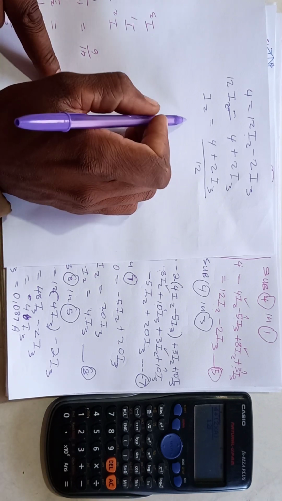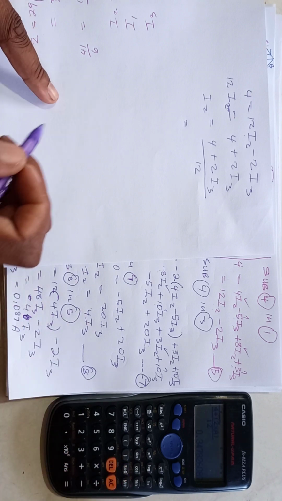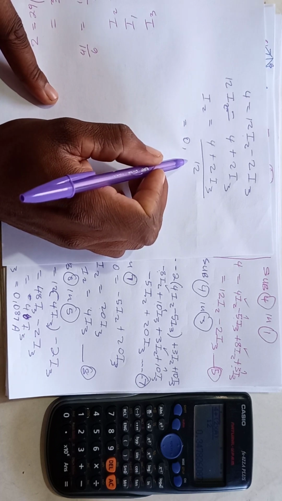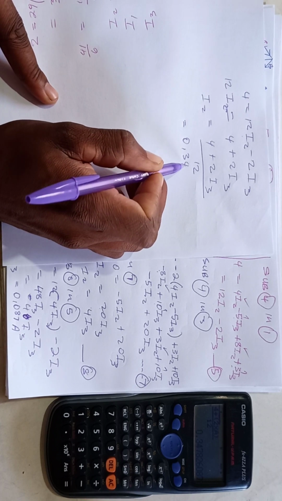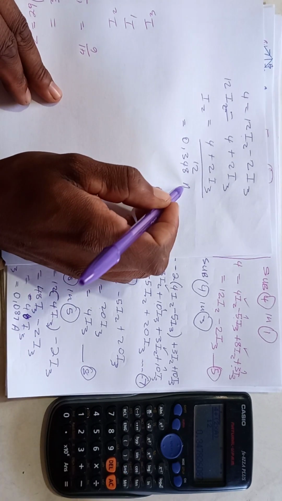So what is the answer? It's 0.348, to round off in there, amperes.